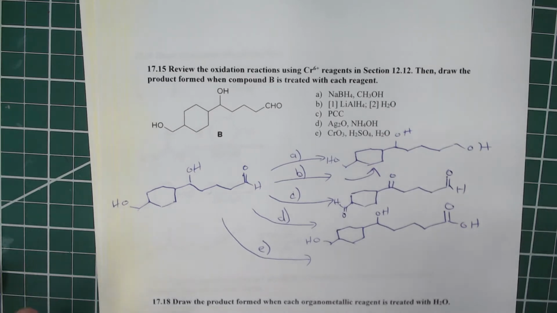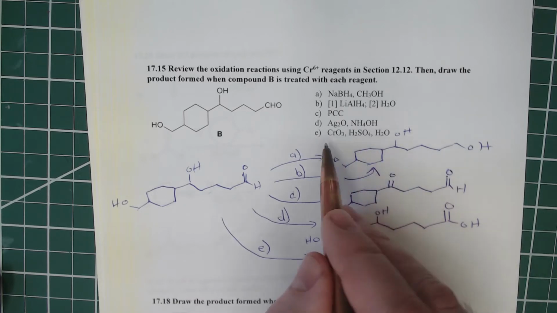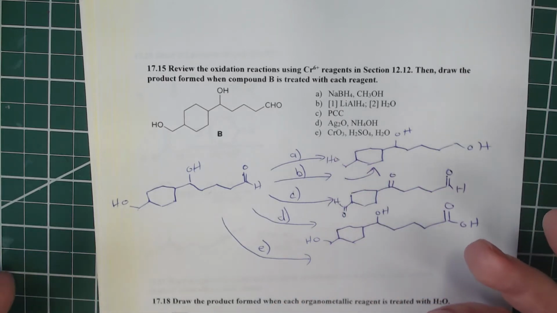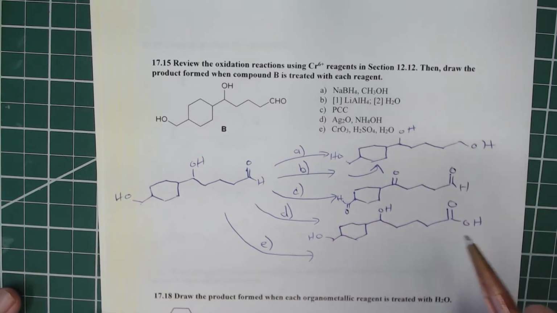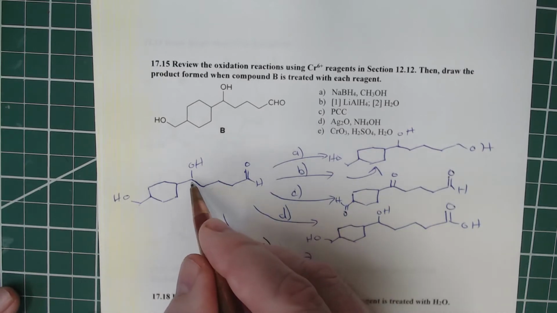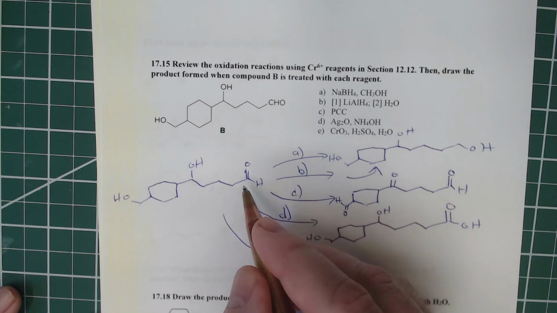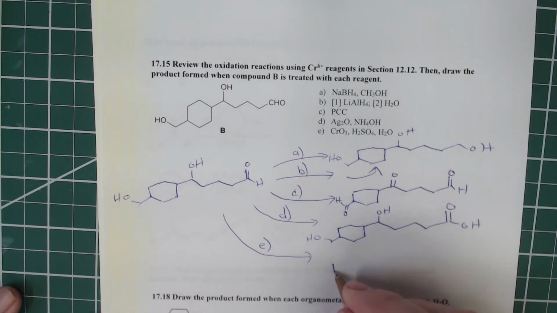All right, finally, we've got chromium 6 oxide, sulfuric acid, and water. This is essentially chromic acid. This is a very strong oxidizing agent. It will oxidize our primary alcohol to a carboxylic acid. It'll oxidize this secondary alcohol to a ketone, and it'll oxidize the aldehyde to a carboxylic acid.